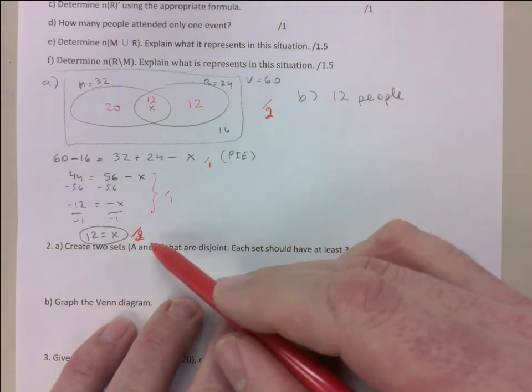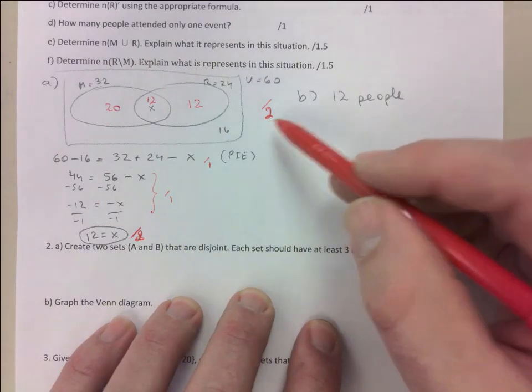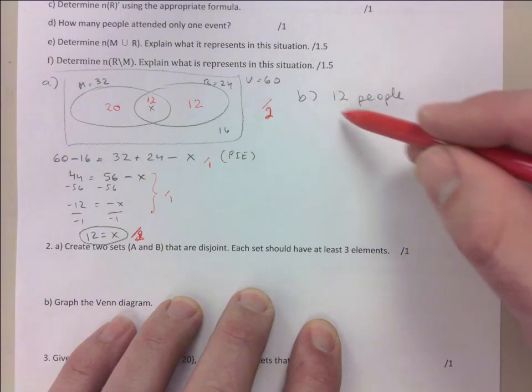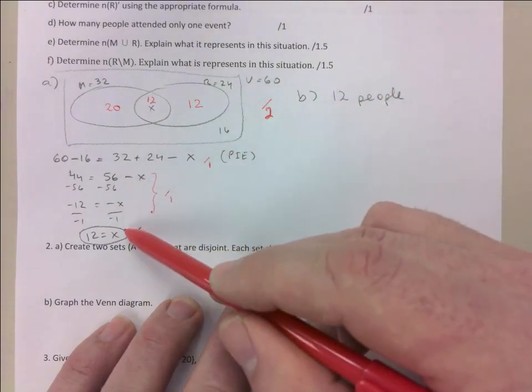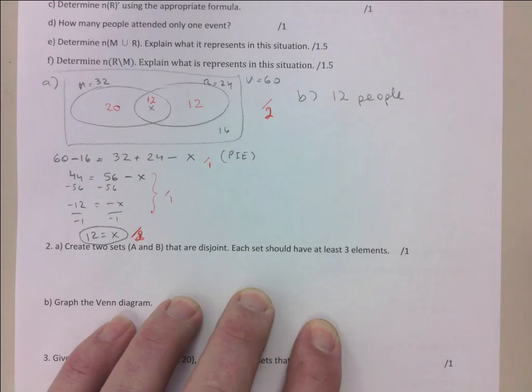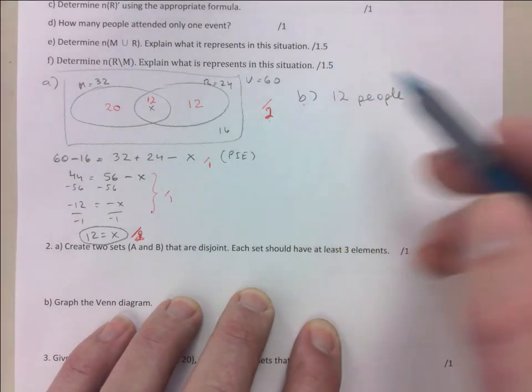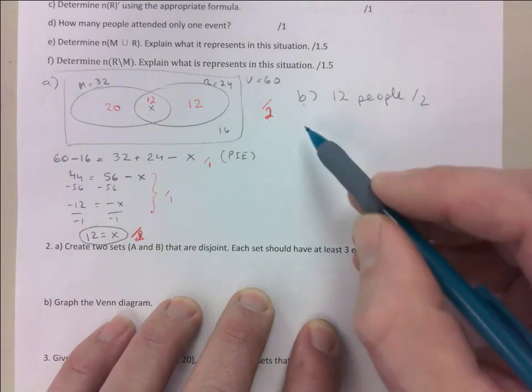So 2 marks for the work here, 2 marks for the Venn diagram. So this technically is worth 2 marks because you had to do a bunch of work to get it, okay? So Venn diagram A is worth 2, and B is also worth 2 marks, okay?